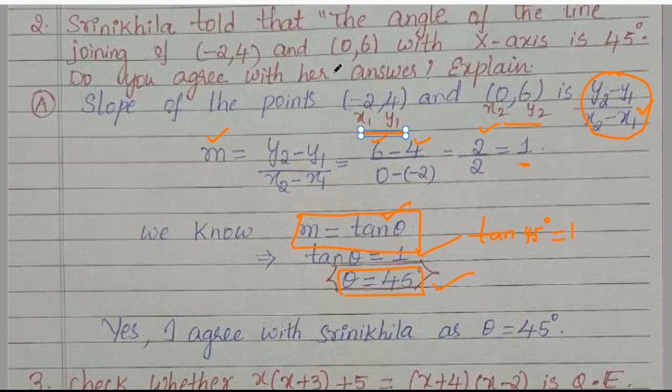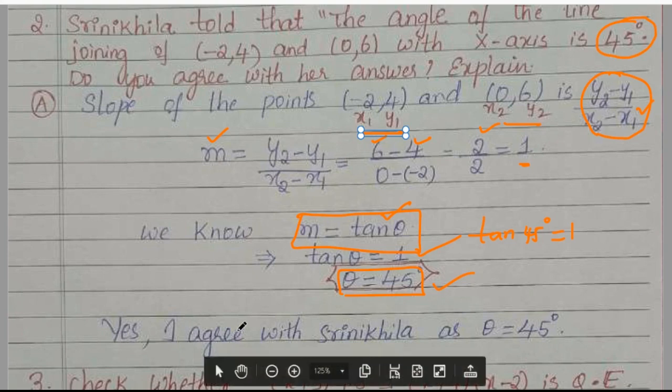సో మనకి ఇక్కడ క్లియర్గా రాశాడు, will you agree with Srinikila if angle is 45 degrees? Yes, I agree with Srinikila because our angle is 45 degrees with x-axis.